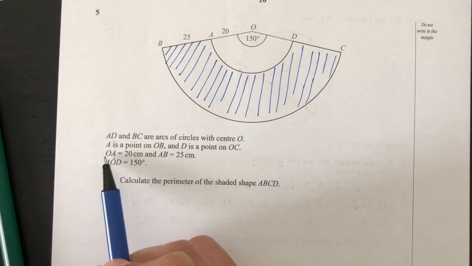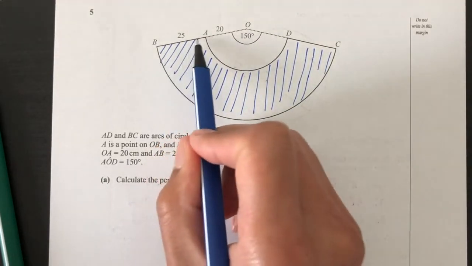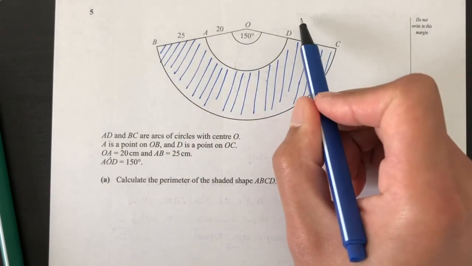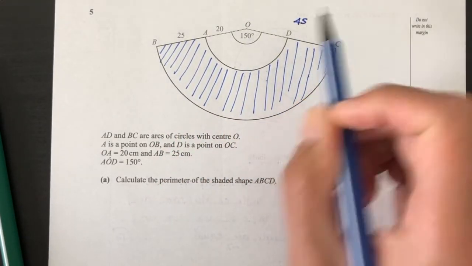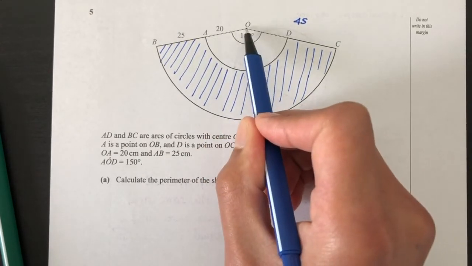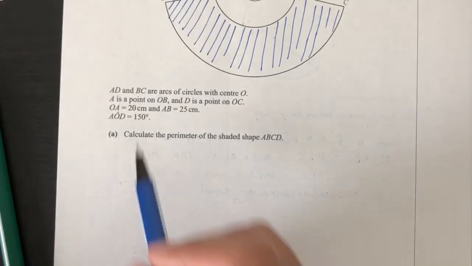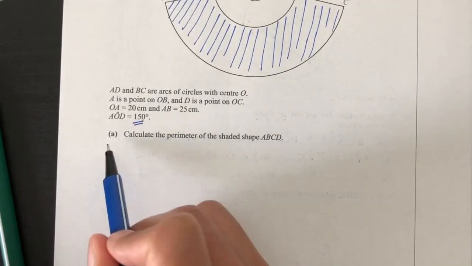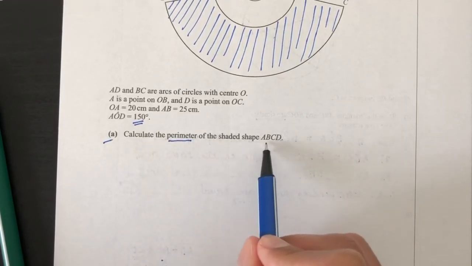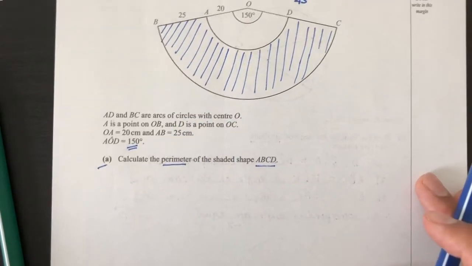Now we have OA is equal to 20 and AB is equal to 25. So 20 plus 25 means OC is 45. So the radius of the small circle is 20 and the radius of the big circle is 45. That's what you need to know for now. Now they have the same angle, which is 150. So part 1, calculate the perimeter of the region ABCD.